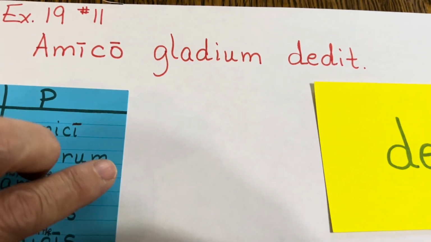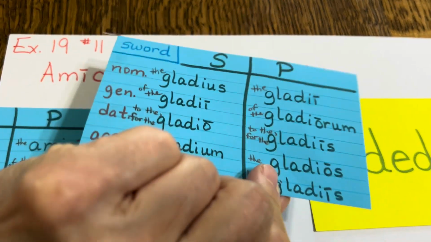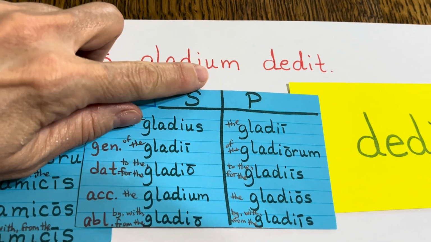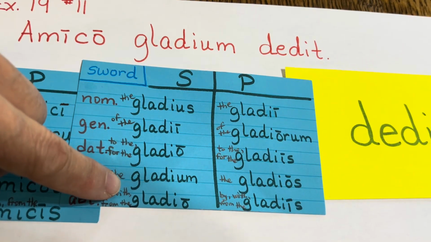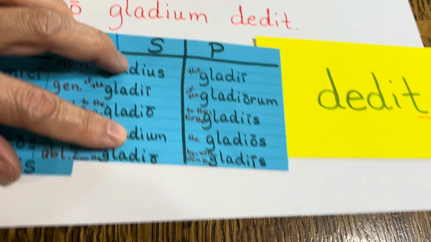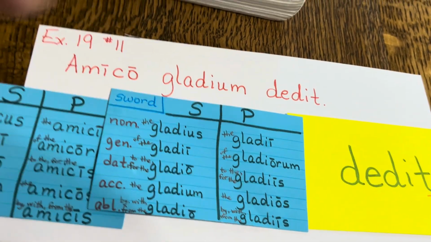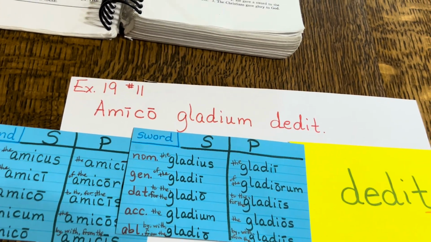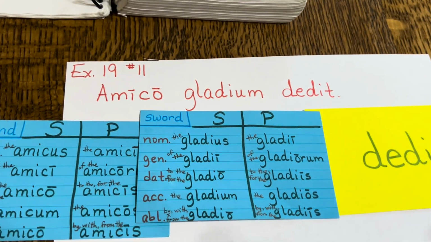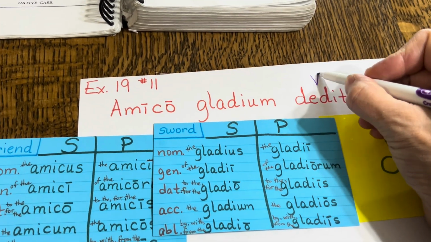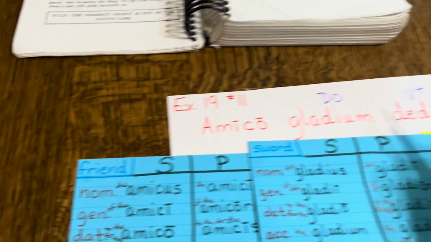Let's see. Gladium. I'm going to grab my gladius, gladii card. Where's gladium? Gladium's right here. Accusative. That's my direct object. My direct object, all right, is gladium. Let me mark that. So we know now this is our verb, transitive, right? This is our direct object.